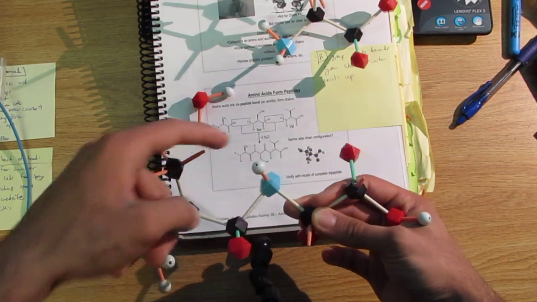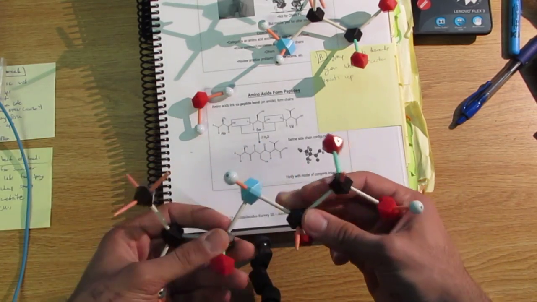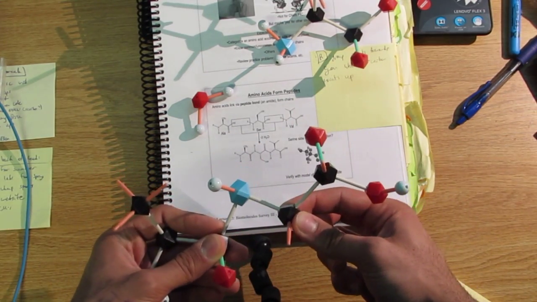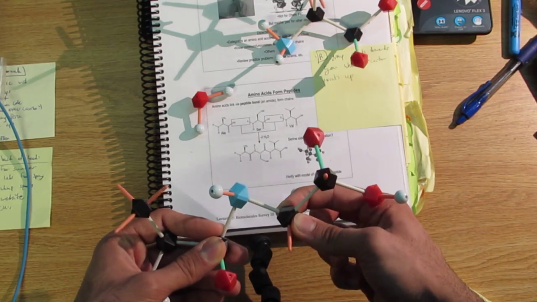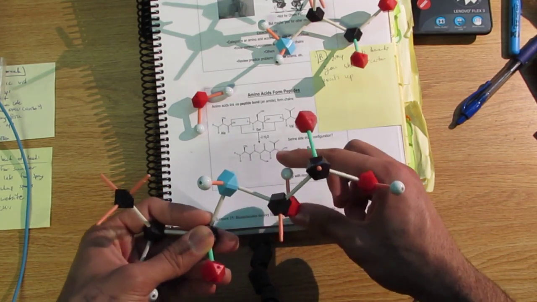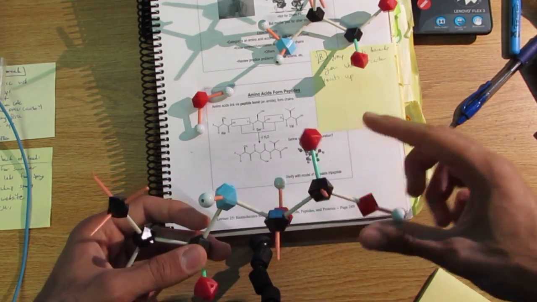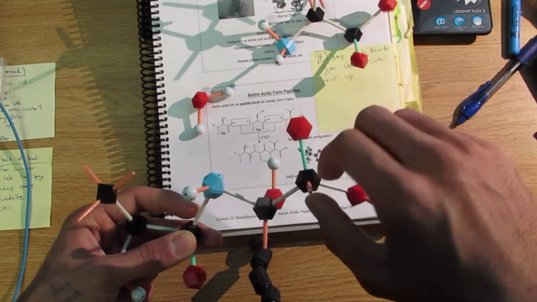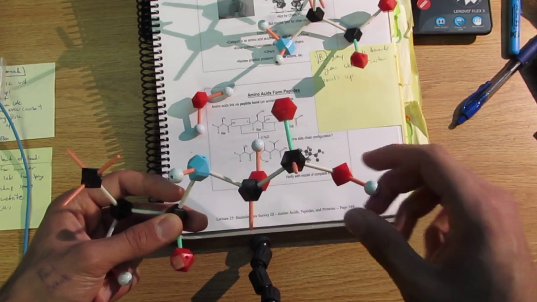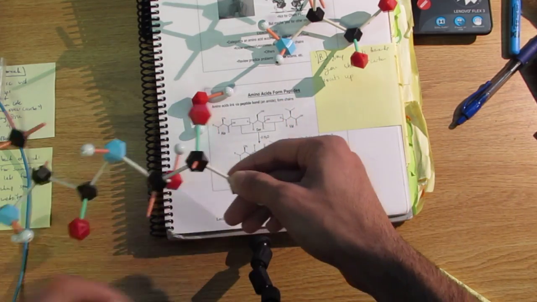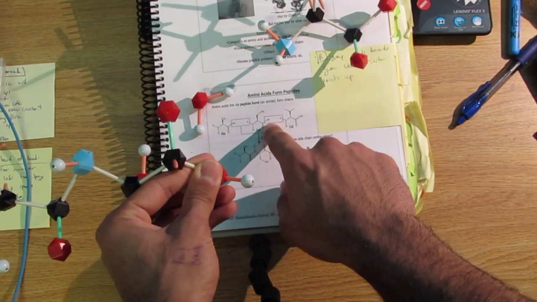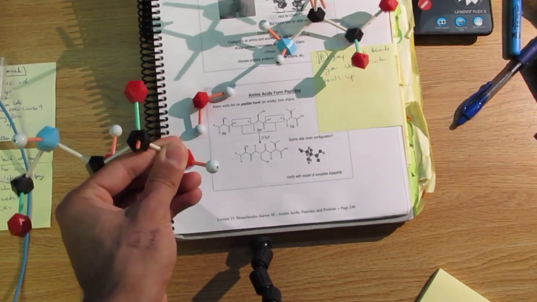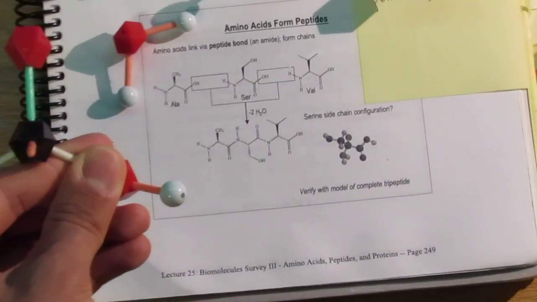So we have NH, and then we have alpha carbon, OH pointing away, and then we have the carbon with the double bond O. This is a hydrogen over here, and now we have this OH over here, which is corresponding to this OH right here. Let me zoom in a little bit.